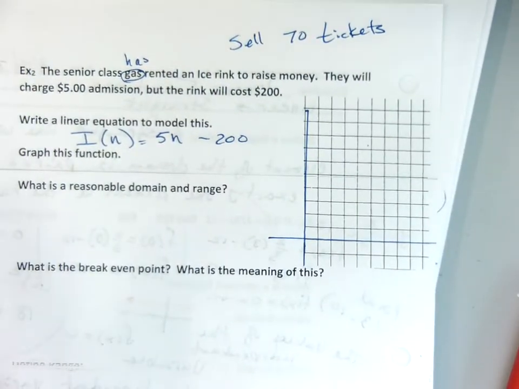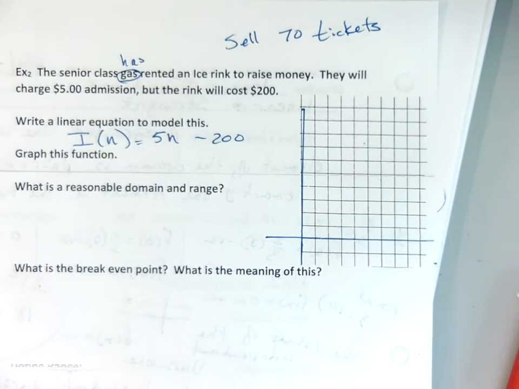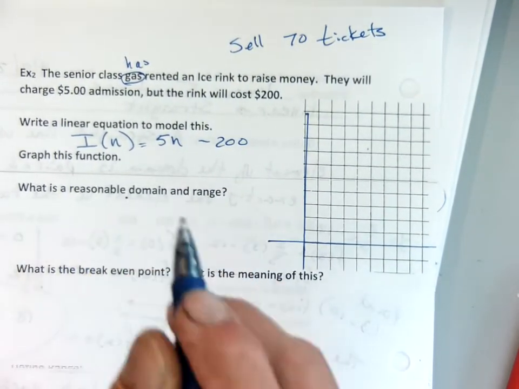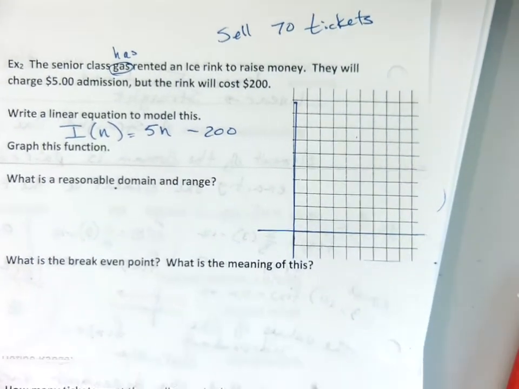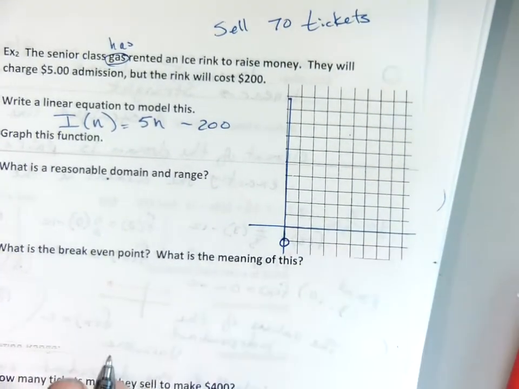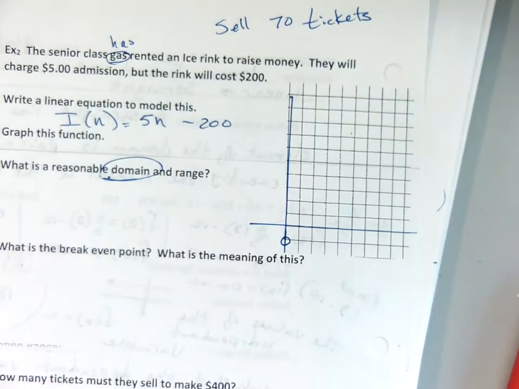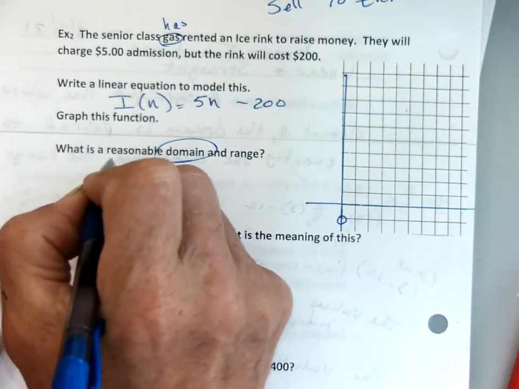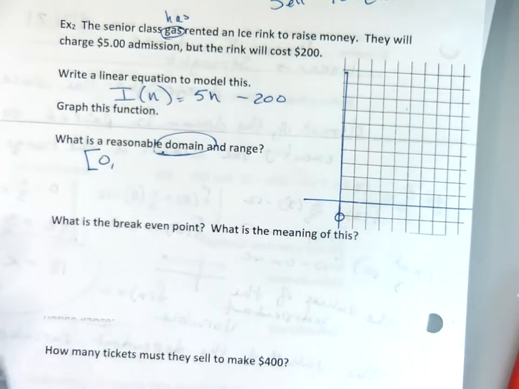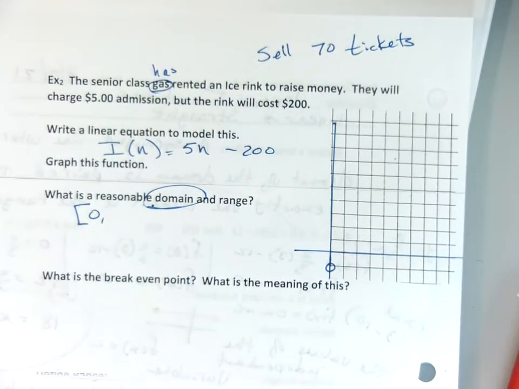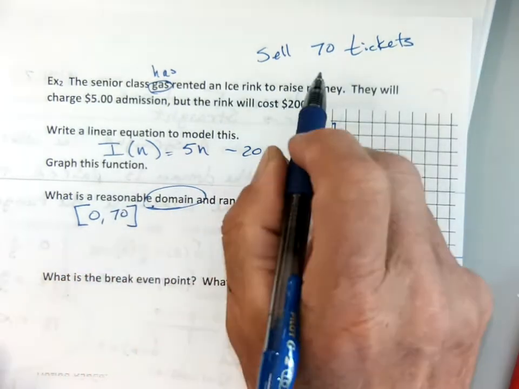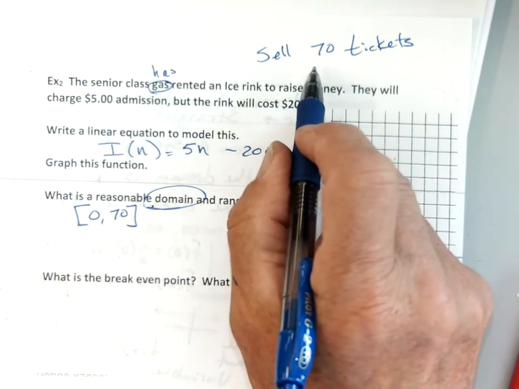Because it says, what's a reasonable domain range? Well, okay, 70 tickets. If we don't sell any tickets, we're in trouble, right? But our domain is the number of tickets starting at 0. So our domain, what's the least amount of tickets we sell? 0, right? And what's the most amount of tickets we could sell? 70, right? Maybe 100, but Kai wanted to say we're full at 70, okay?